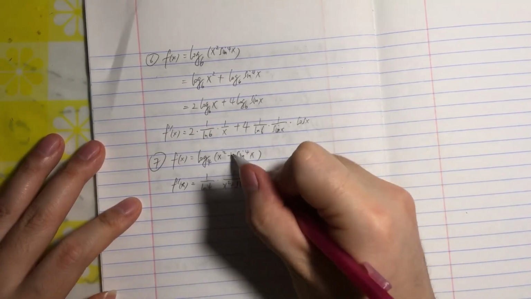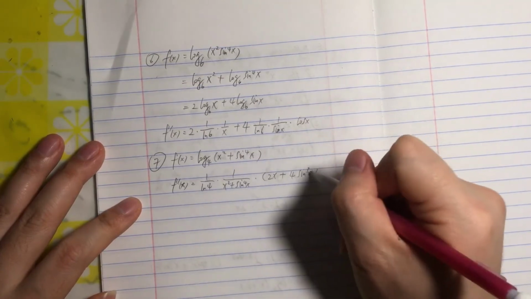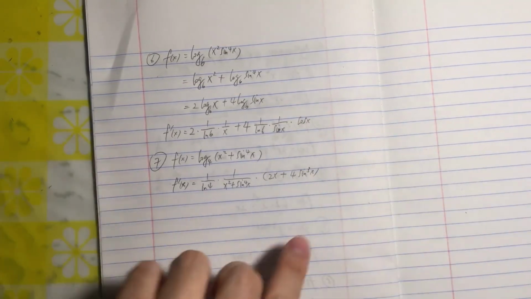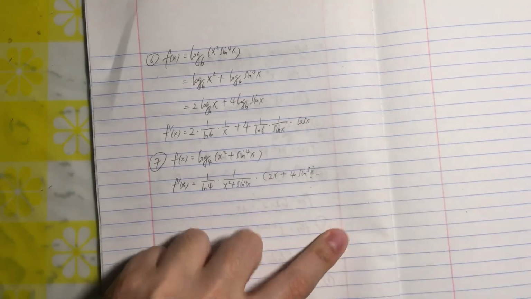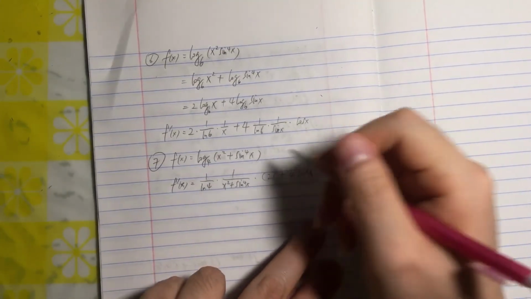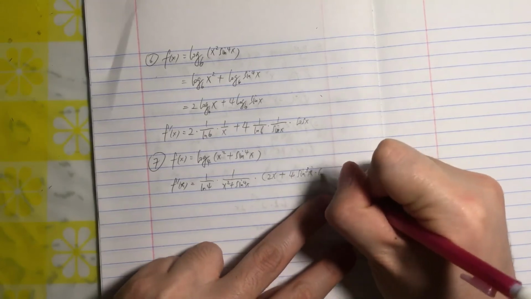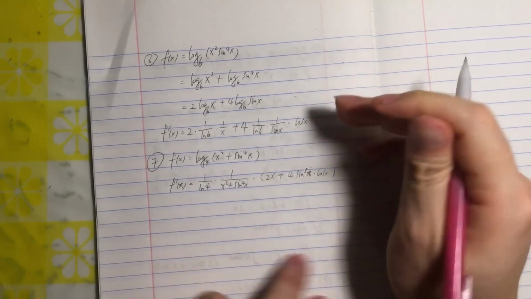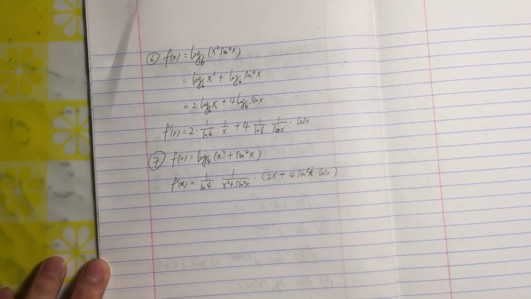Here we bring the power 4 to the front, the power goes down by 1, and we get 4 sine cubed of x. Then by chain rule, times the derivative of sine x. The derivative of sine x is cosine x. That's the derivative of this function.